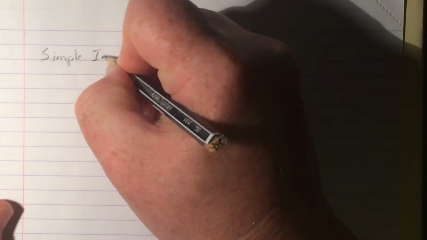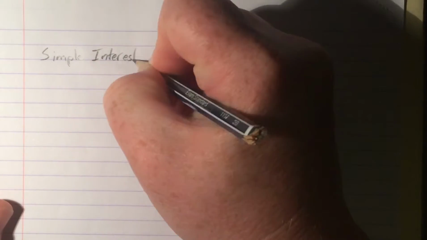In this video, I'm going to be talking to you about simple interest. When we go to a bank and take out a loan or make a deposit and invest money, the amount that we have to pay back, or the amount that the bank pays us at the conclusion of the investment, is always a little bit more than what we started with.